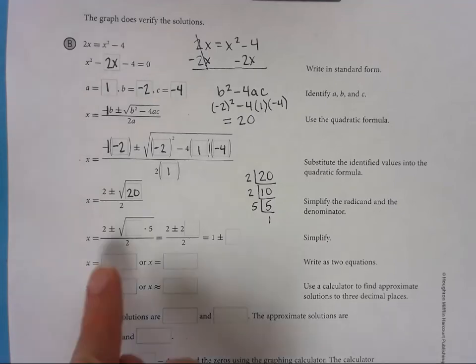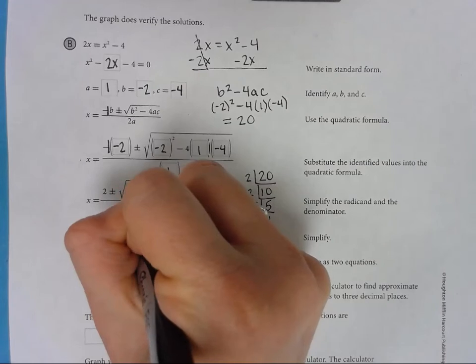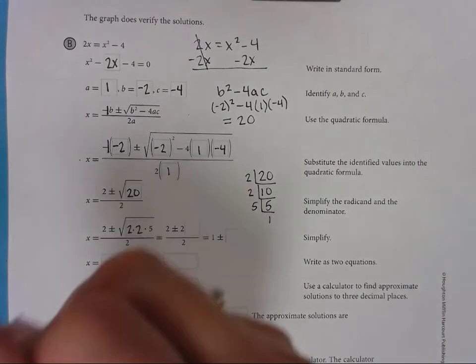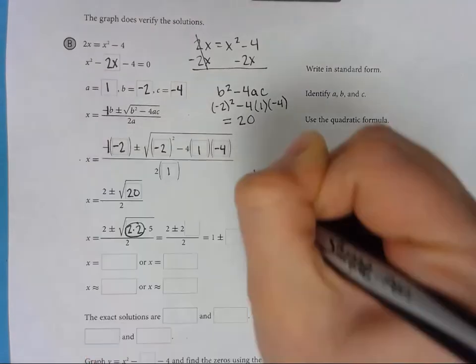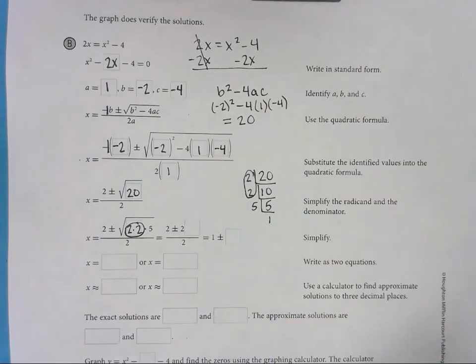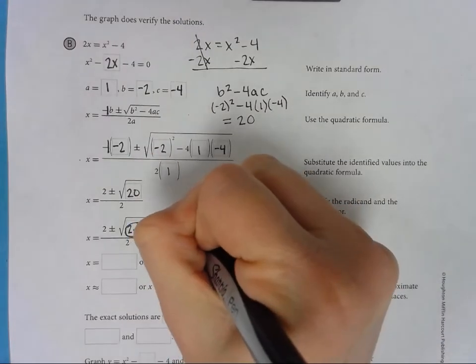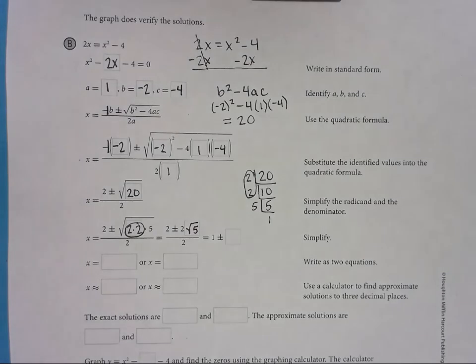So here we have 2 times 2 times 5 as our prime factors of 20. We have a pair of 2's. That pair of 2's comes out of the radical sign. And we have the square root of 5 left for that part of our problem.